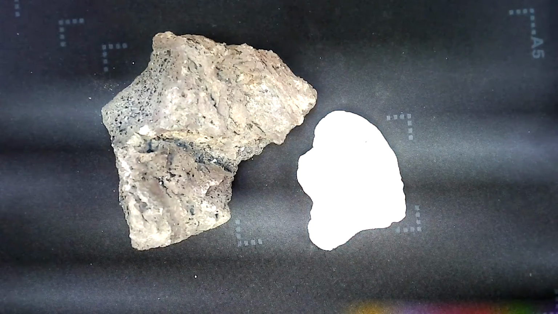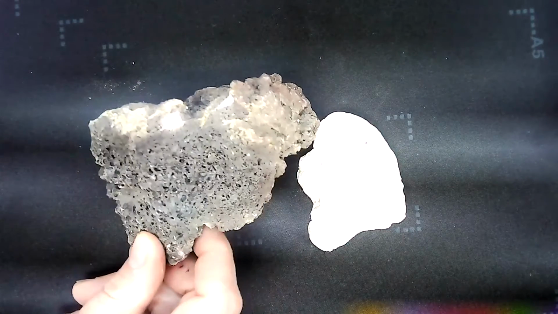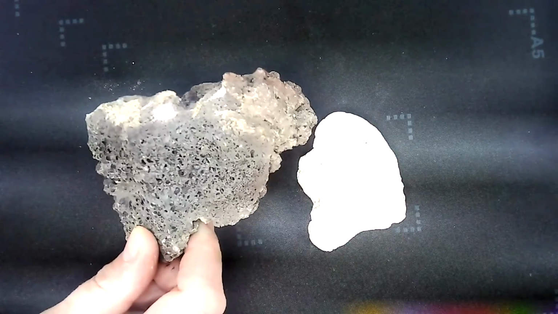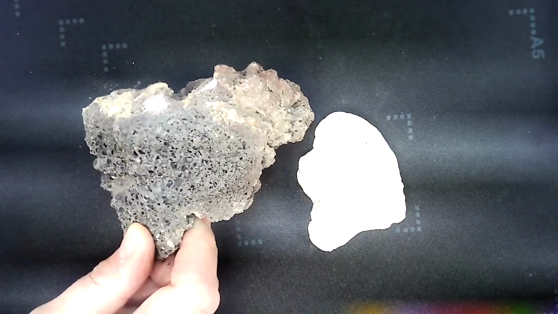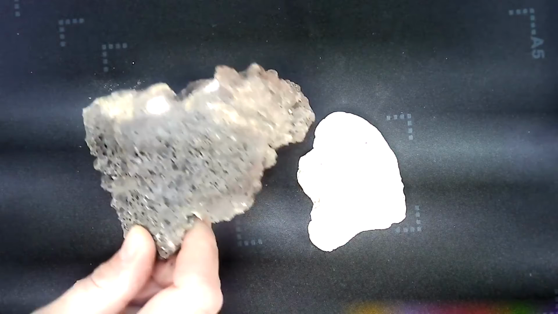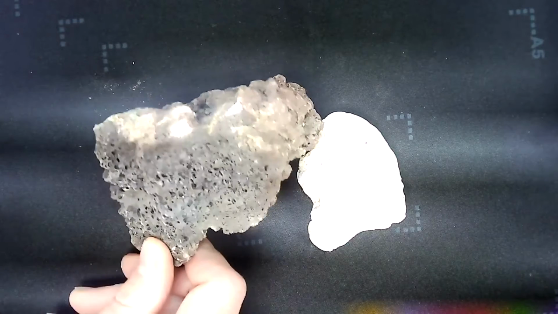That's not going to focus, huh? Well, this one does, though. This one's glassy. See what I'm saying? Does it actually look like glass even a little bit? No, because glassy does not mean looks like glass. It means there's no crystals.